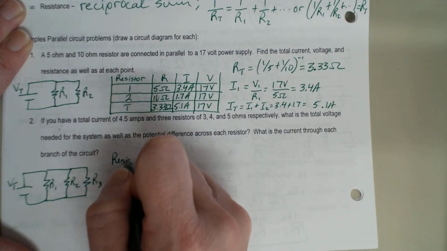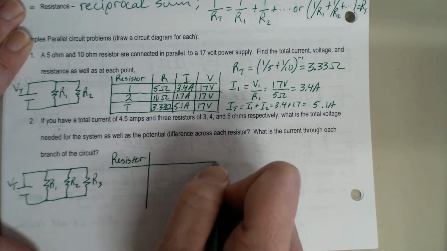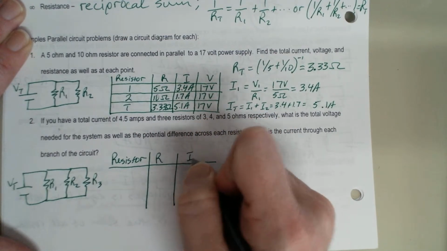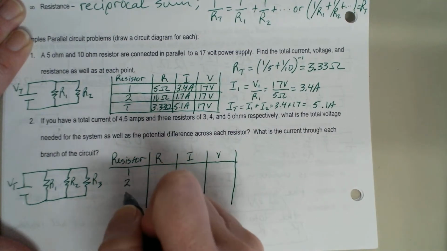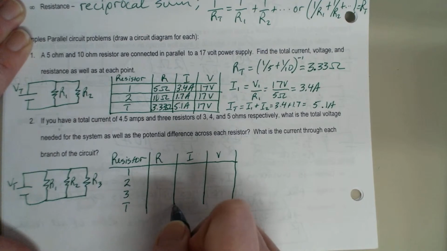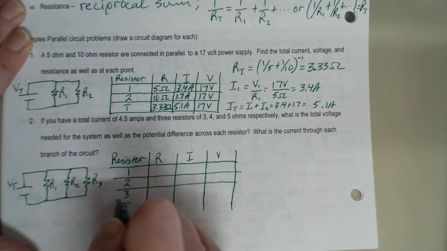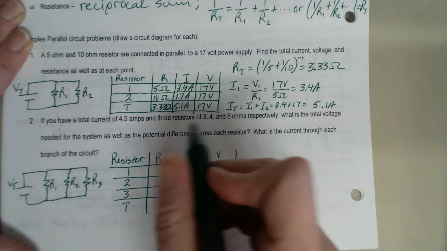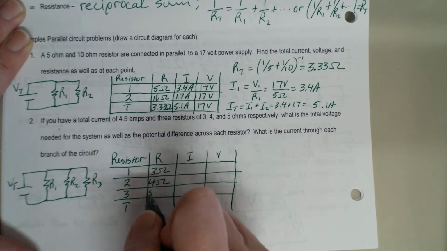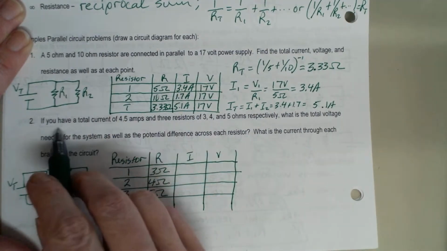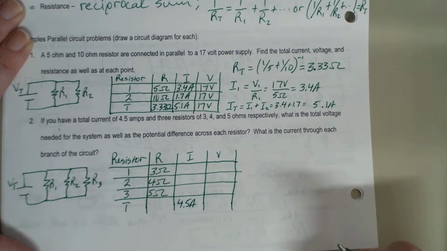So resistor, R, I, V, and 1, 2, 3, total. Okay, so resistor 1 is 3 ohms, resistor 2 is 4 ohms, resistor 3 is 5 ohms, and it says you have a total current of 4.5 amps. And that's all they tell us.